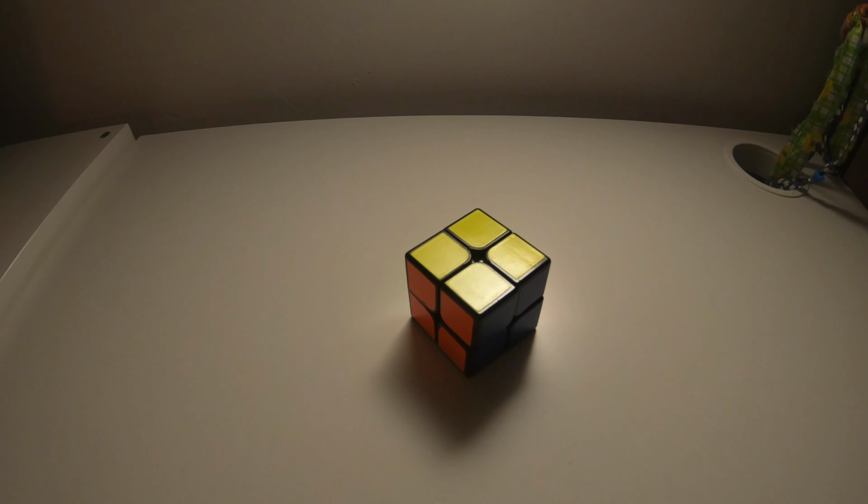So, for Ortega, the first step is to make a face. It doesn't have to be the full layer. These colors do not have to match, but it just has to be a face. So that's a first face. And then you do OLO, which solves the top layer. And then you do PBL, which solves the rest. And PBL standing for permute both layers.